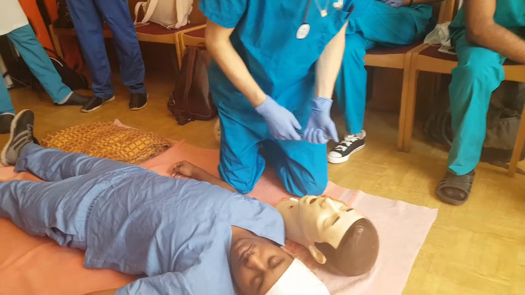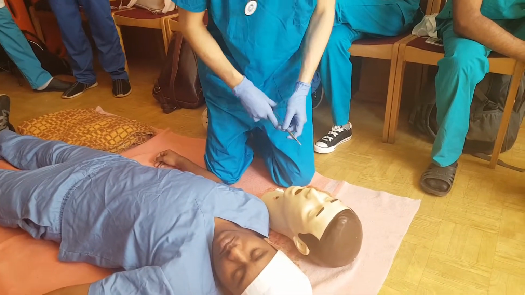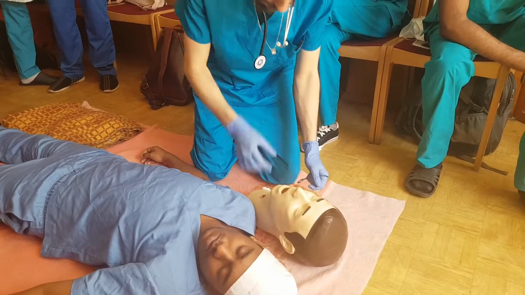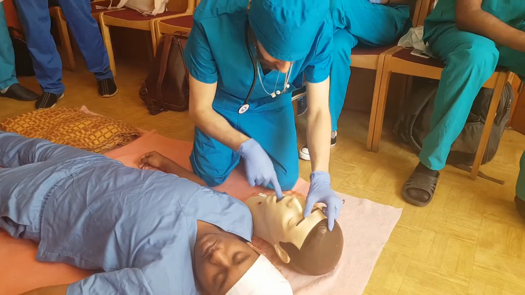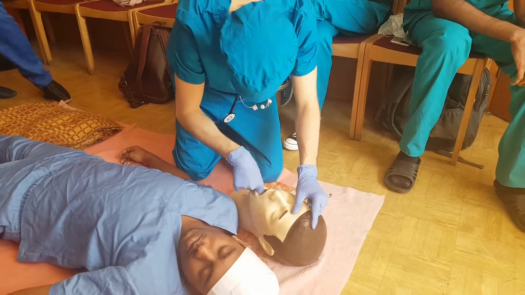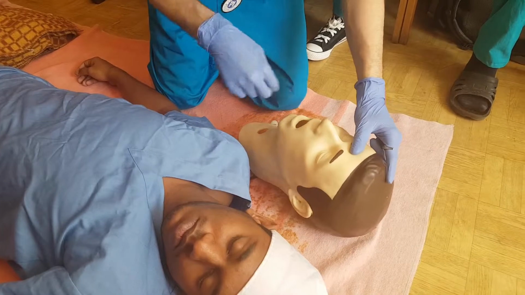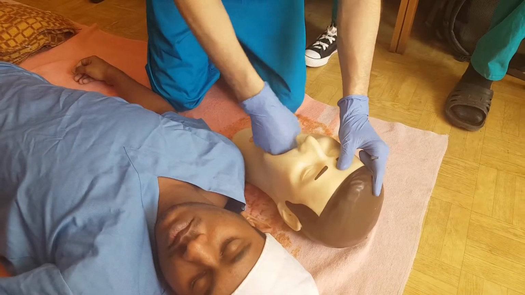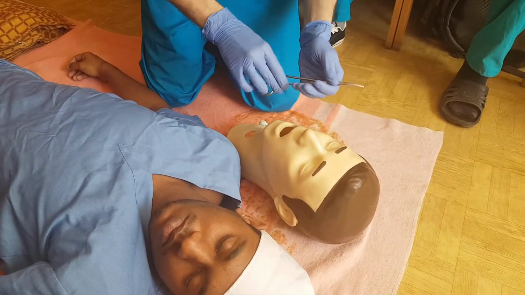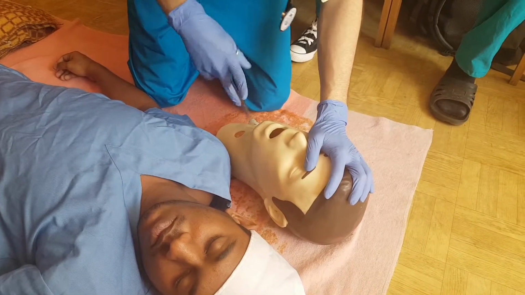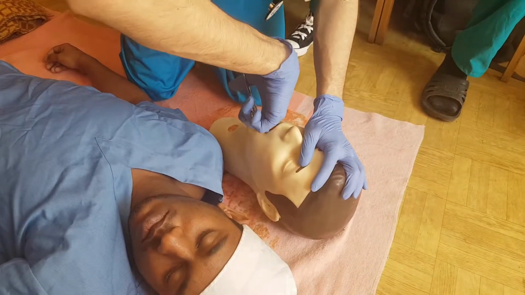So here we have a patient who choked. To bring him back, we start by seeing if something is present in his mouth. If it's present, you can take it off with the finger, but there is a danger of pushing it further forward. So it's better if you have any material.